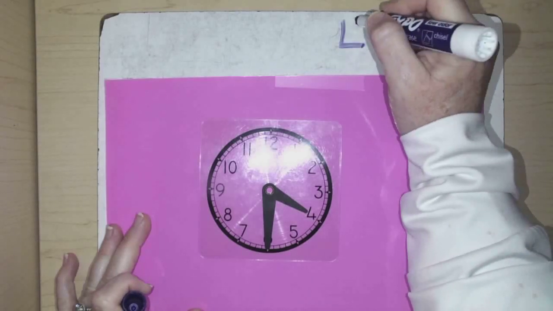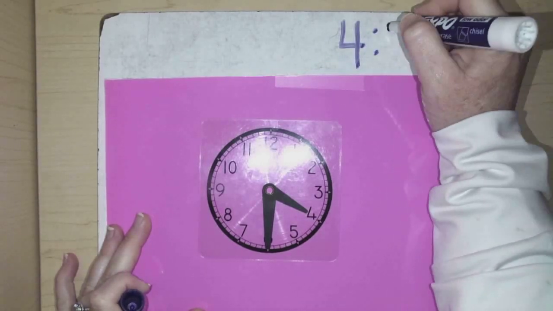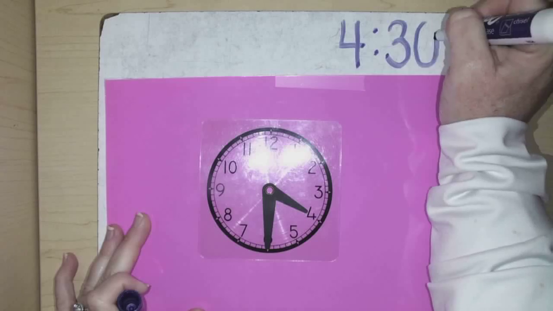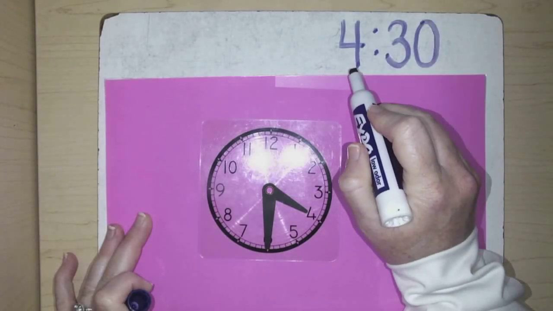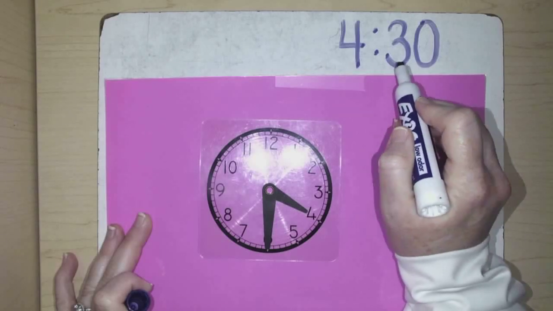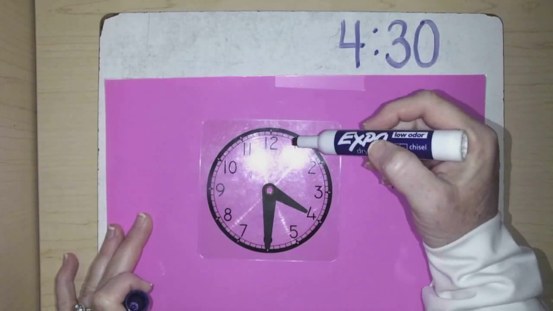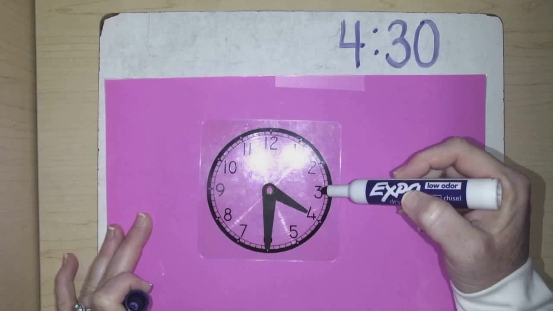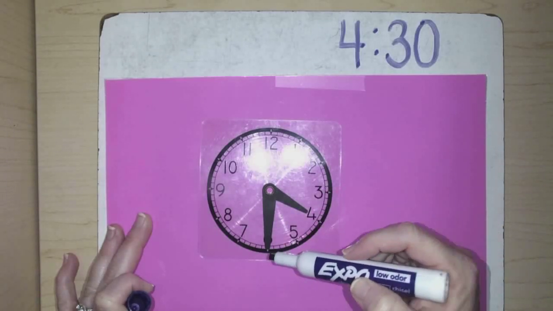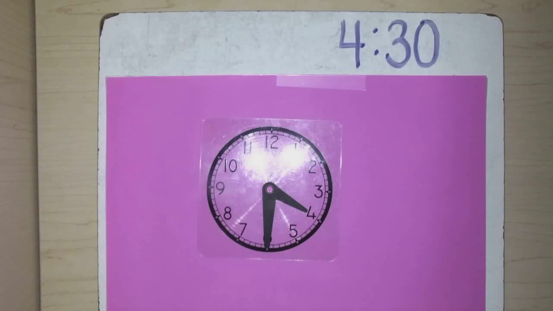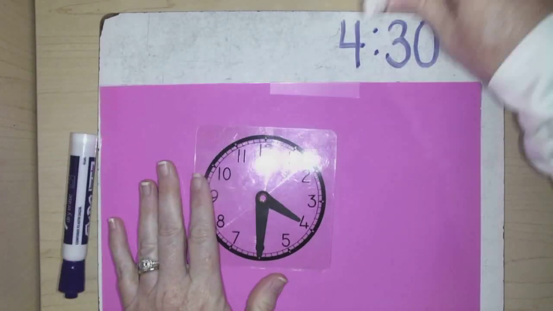The time on this one is 4:30. Remember, our first number represents the hour, and the second number represents our minute. So it would be 5, 10, 15, 20, 25, 30. So 4:30. All right, erase your whiteboards. Let's do another one.